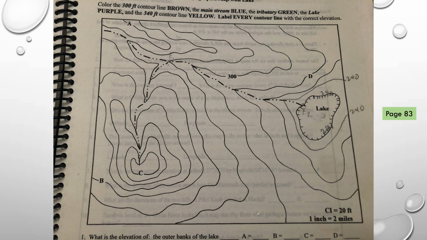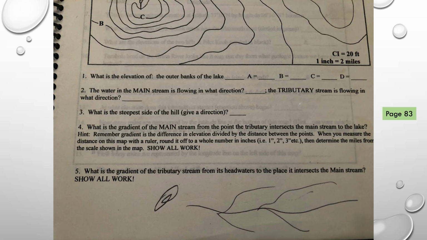Okay, this is the final map on page 83 at the top. And this is where I teach you officially how to do stream gradient. So you label your map. One thing you're going to have to do is what I've already done with my lab book, which is something you have to do with your lab book. You need to add a 240 line, and that will make the elevation of the lake right there at that point at 240. Okay? So you label all your lines, and you answer questions 1, 2, and 3, and then we're ready for question number 4.